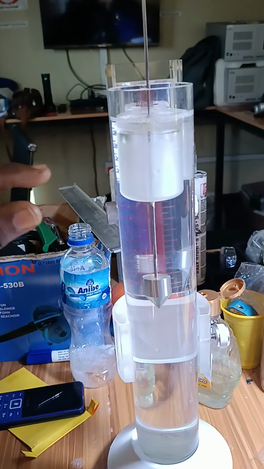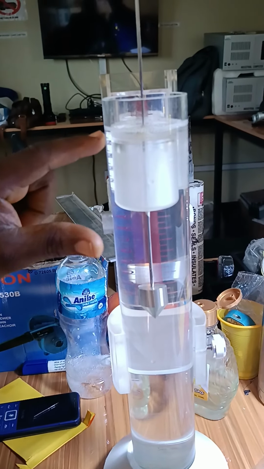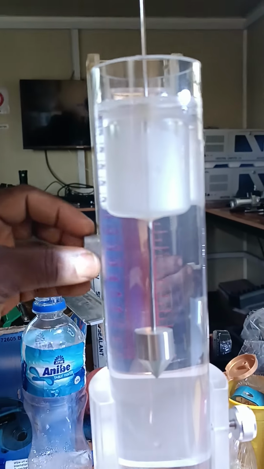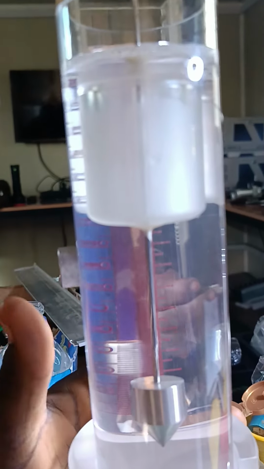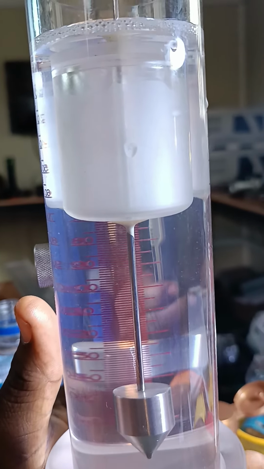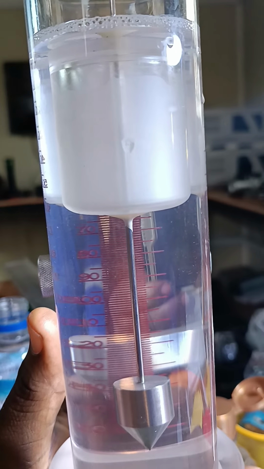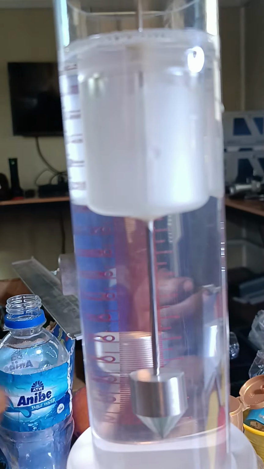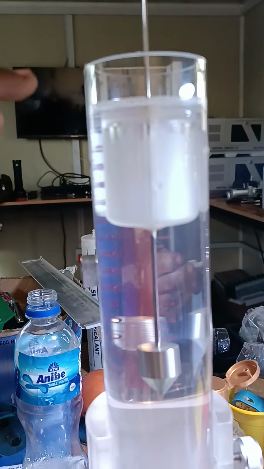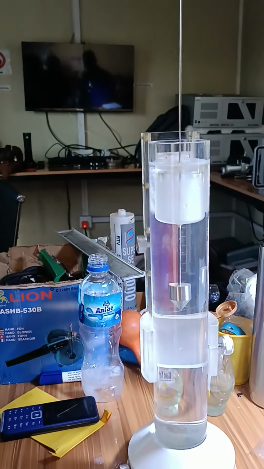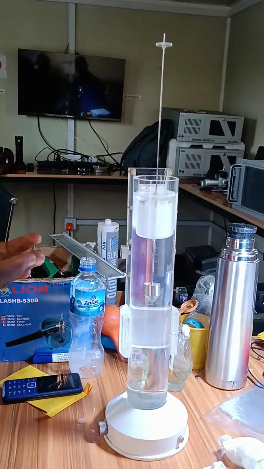We want to zero the position of the floater, that is the top of this tray, so that it will be zero. If it's not zero, you can move the bracket downwards so that you get the zero you want. Once it's at zero, you hold it. The essence of making it zero is that when you start taking your measurement, it is actually coming from zero, not from any other value.